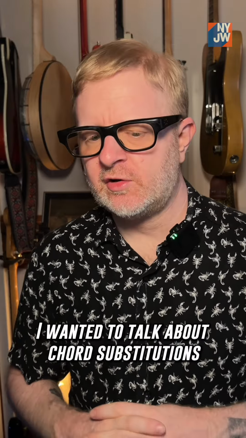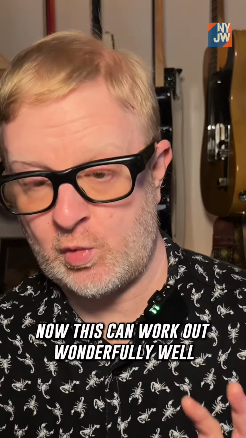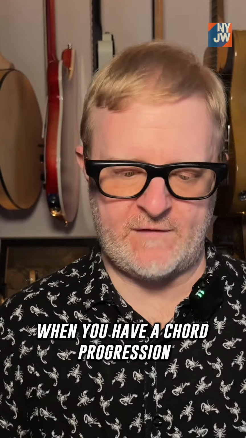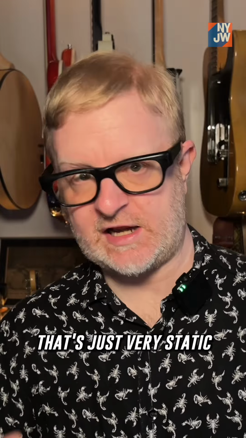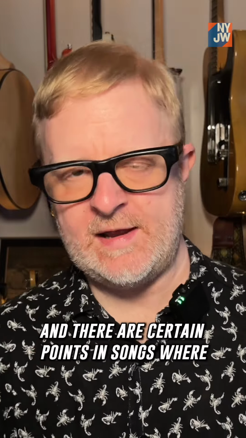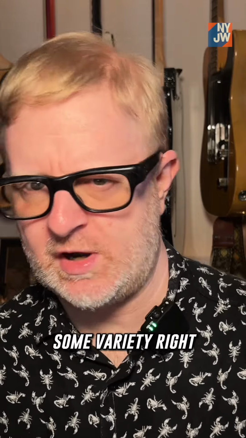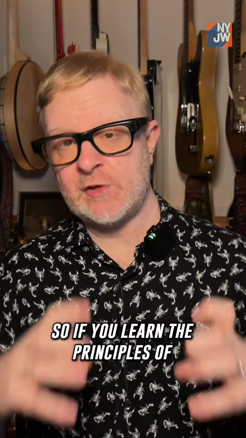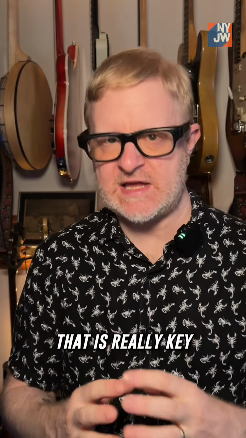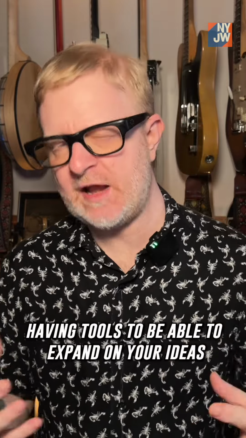I wanted to talk about chord substitutions. Now, this can work out wonderfully well when you have a chord progression that's just very static and recurring over and over again. And there are certain points in songs where it could use some variety, right, and be able to mix it up, but not completely change the vibe of the song. So if you learn the principles of chord substitution, it can really allow you to take your initial idea you have and expand on it, because that is really key, having tools to be able to expand on your ideas.